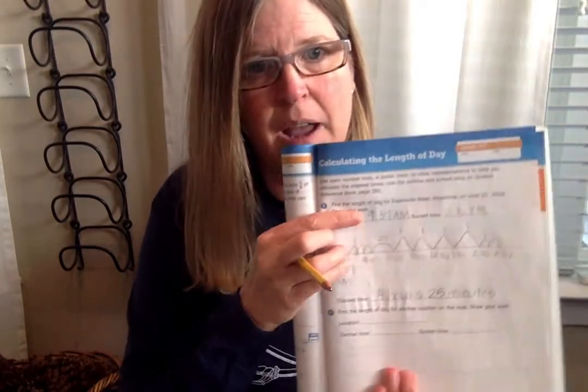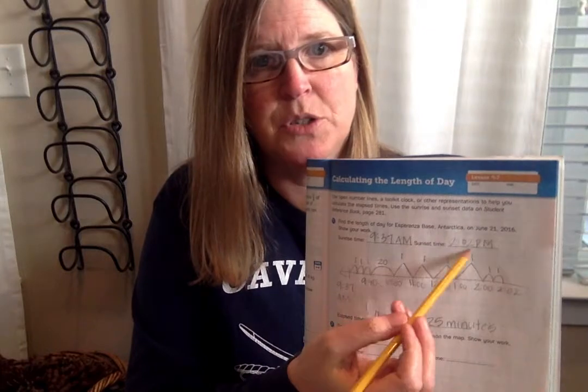So if you lived in Esperanza Base and you were in school on June 21st of 2016, you would go to the school in the dark and you would go home in the dark from school because it's a really short day. Remember, that's their winter solstice. So you're going to write their sunrise time 9:37 a.m. and the sunset time 2:02 p.m.